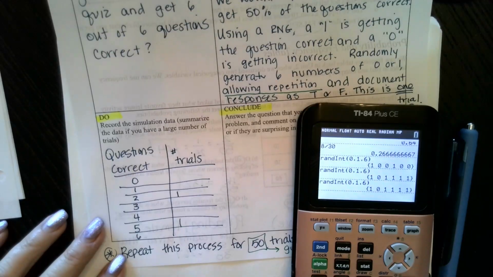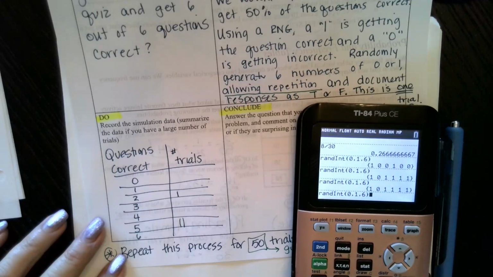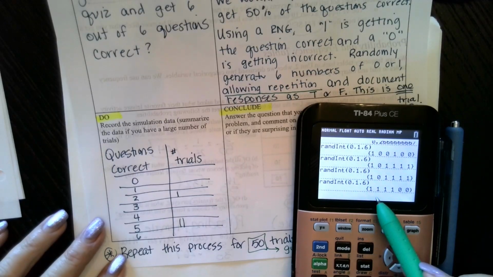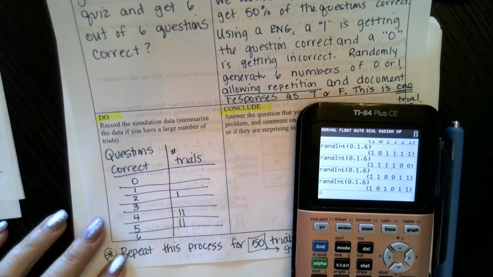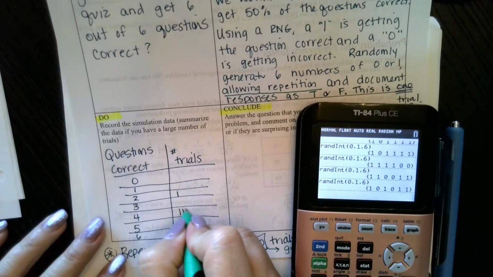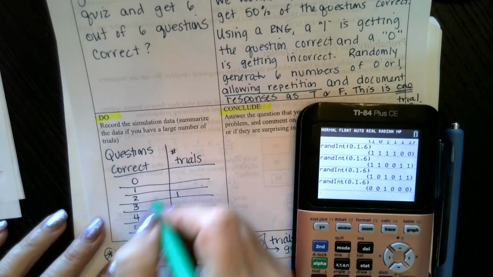Wow, check that out. I have the same numbers again. What's the probability of that right there? So this time I have 1, 2, 3, 4. I have 4 again. 4 again. 1 question correct this time.